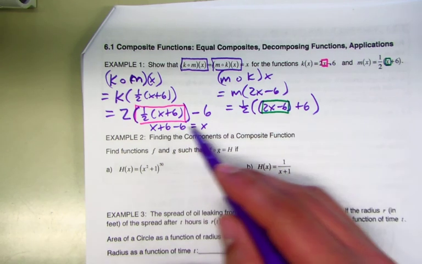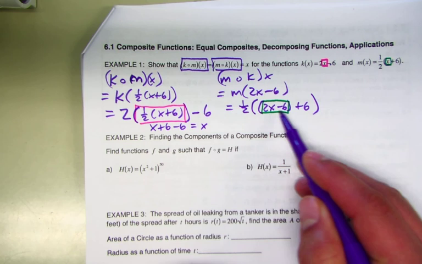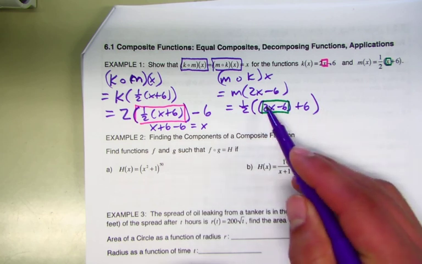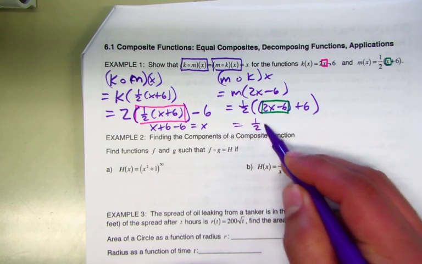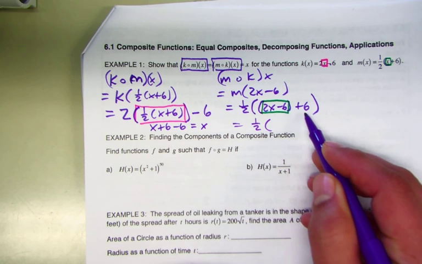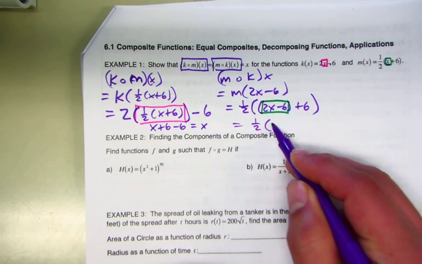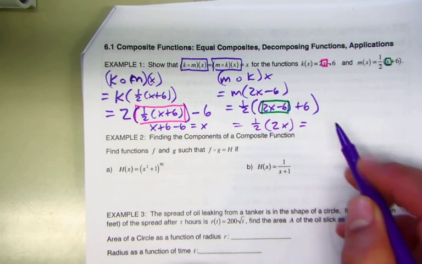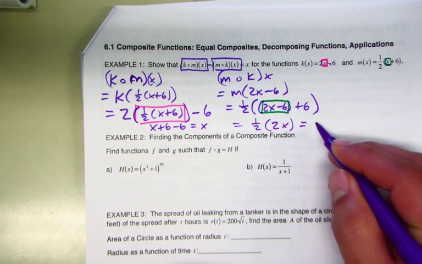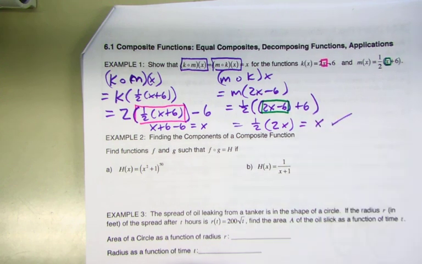Here, following the order of operations, I could kind of simplify the inside first, right? 2x minus 6 add 6. What is that? 2x. What's half of 2x? x. Okay, so no matter which way we do it, we get x.